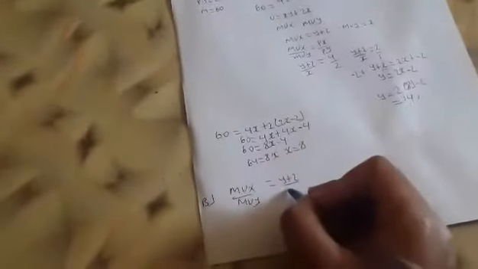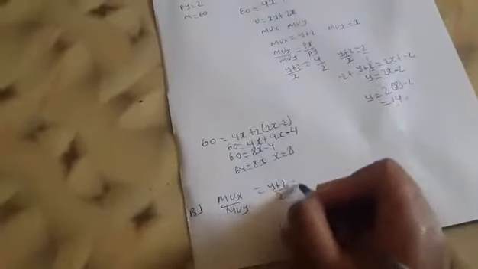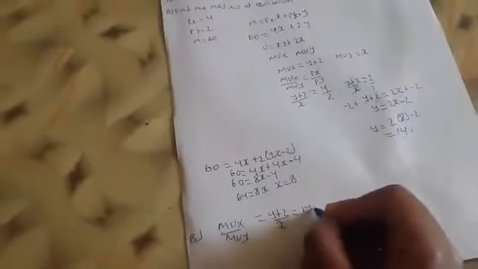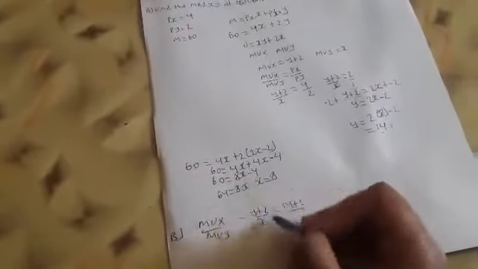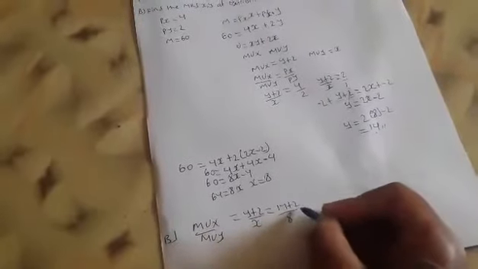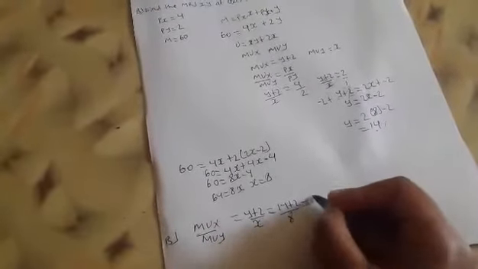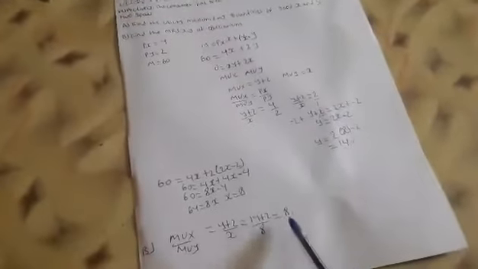And MUY is X. And we know Y is 14, 14 plus 2. We know X is 8. This is 16 over 8. So the marginal rate of substitution at equilibrium is going to be 2.